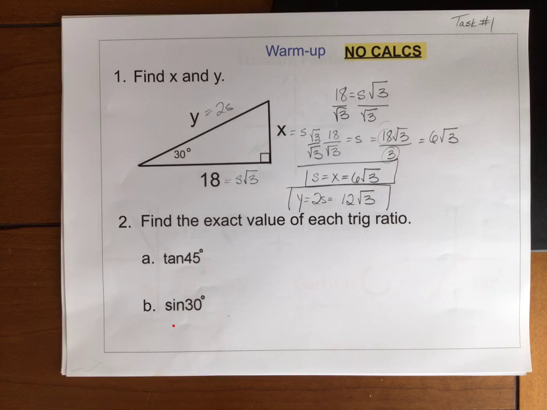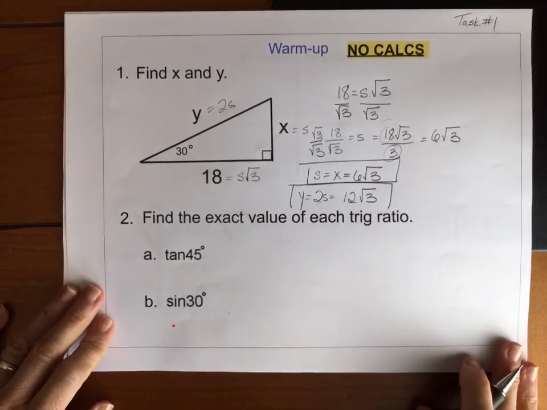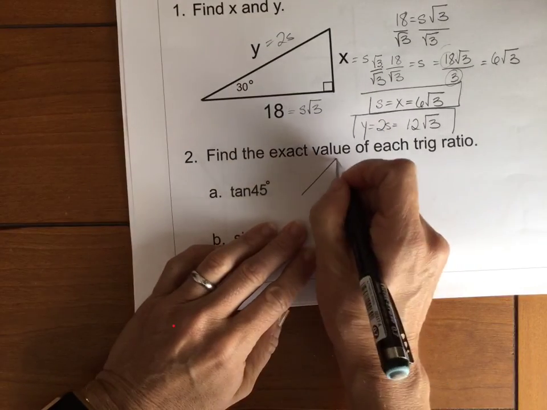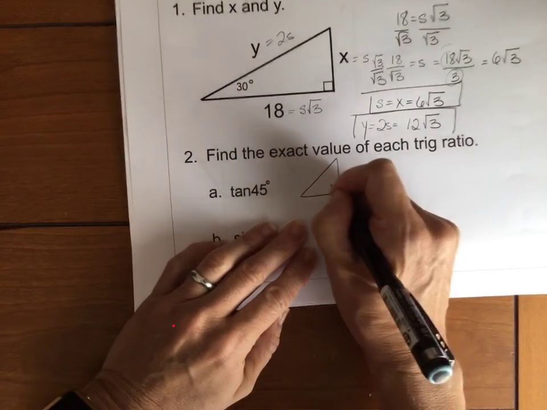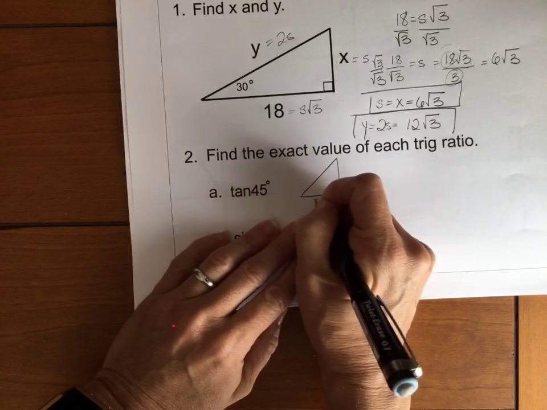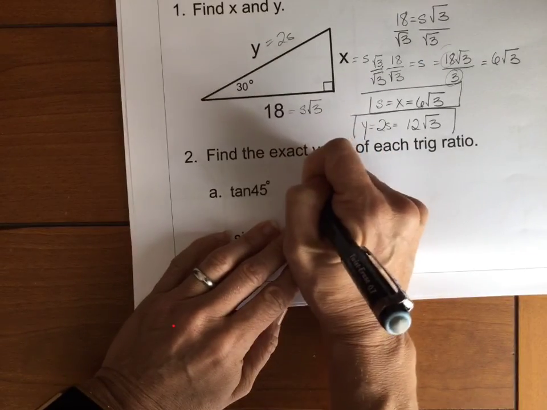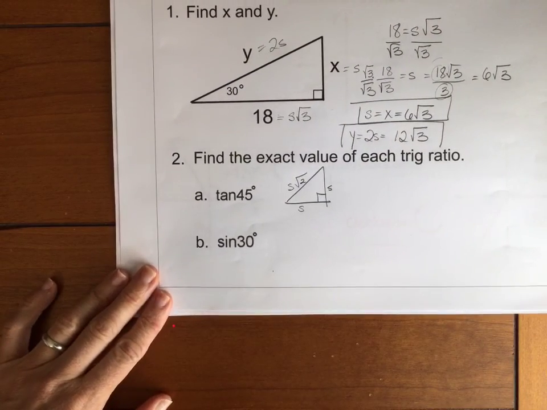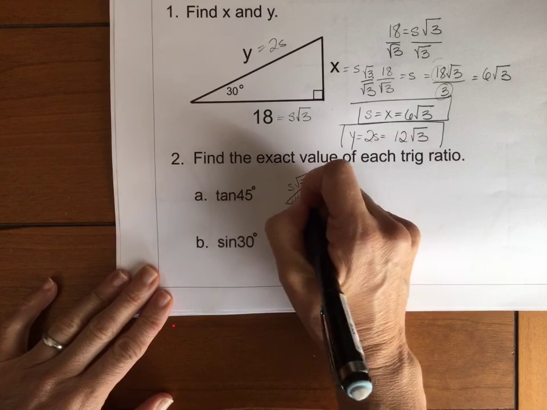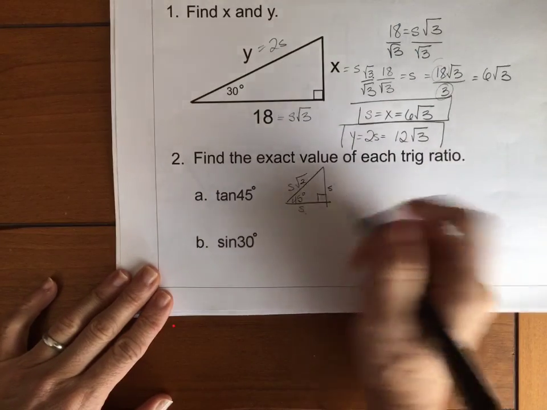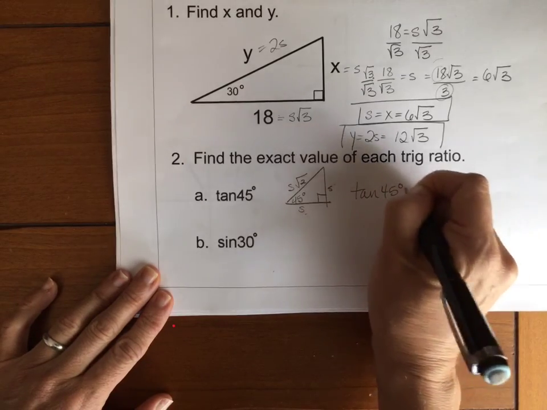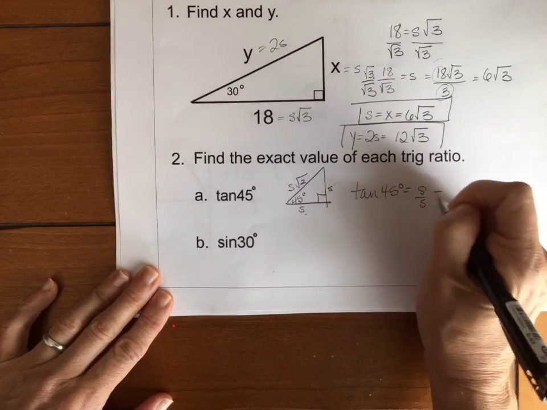So the following two were just finding the exact ratio of each trig ratio. This is really important because this is our basis for the unit circle, which we're going to spend a couple weeks in. So here were our rules for the 45, 45, 90. So tangent of 45 is opposite over adjacent. So tangent of 45 degrees is S over S, or just 1.